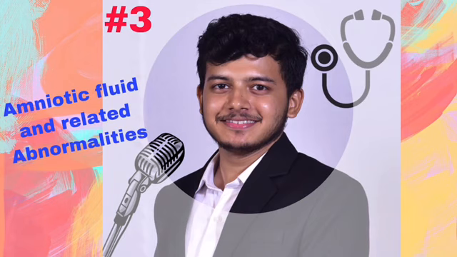Okay, so you all may be knowing the function of this amniotic fluid. But one thing I would like to highlight here is that amniotic fluid does not have any nutritive role. Okay, other functions are there like shock absorption, temperature regulation, etc. Okay, so the amount of amniotic fluid goes on increasing and is maximum around 32 weeks. So at 32 weeks, its amount is around 1 liter. And after 32 weeks, it goes on decreasing. At 36 weeks, it's about 800 ml.